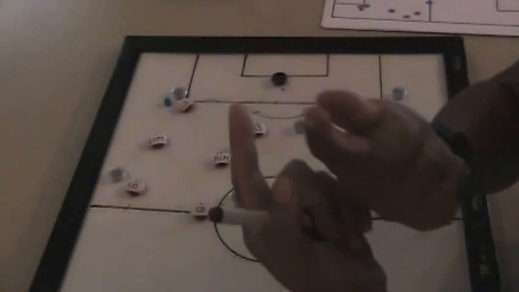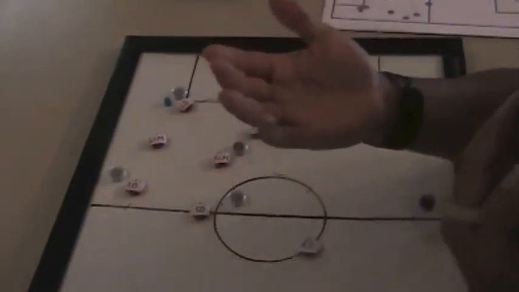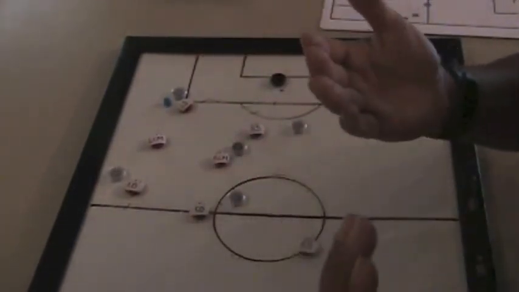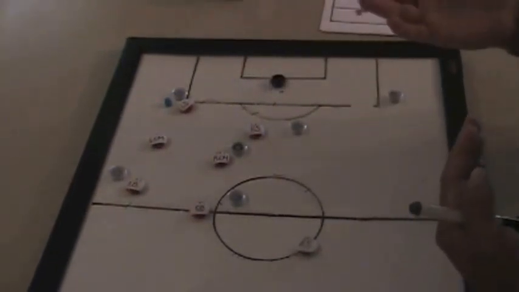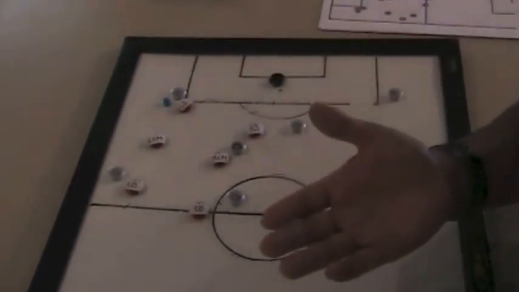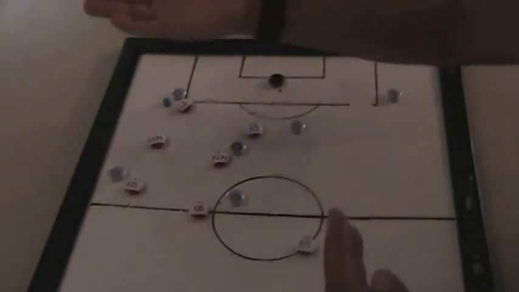You can switch within the game. There's going to be times that you're switching positions, really. I mean, a striker might become an outside mid, and then a striker might have to become a center mid, and the center mid might have to move to the outside mid or become a striker.